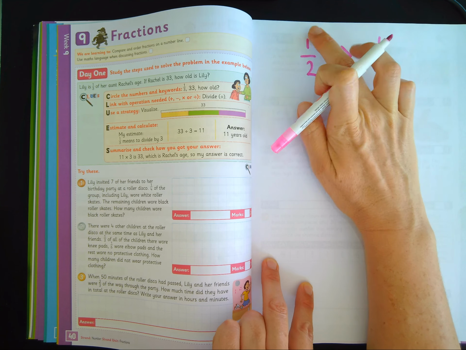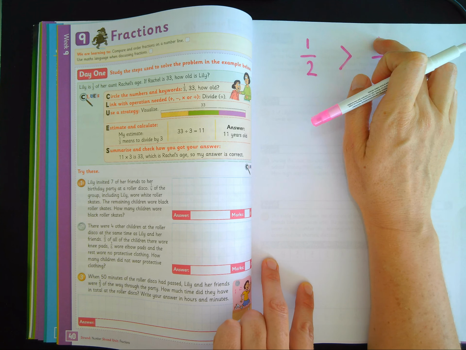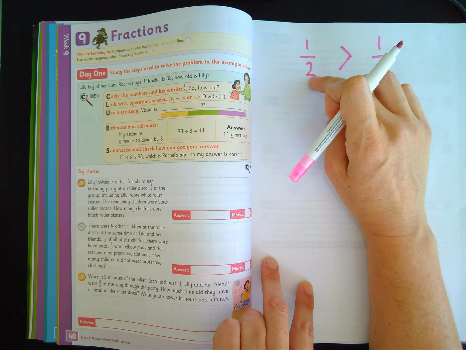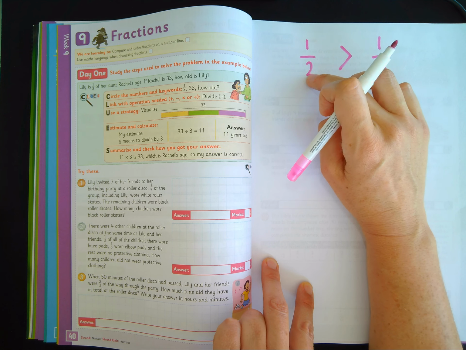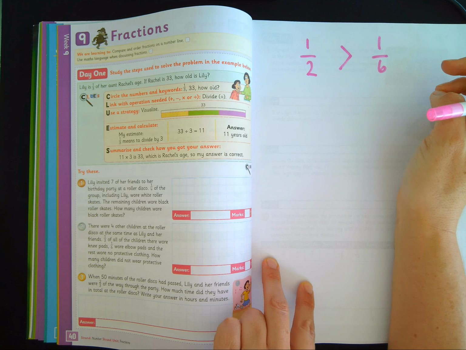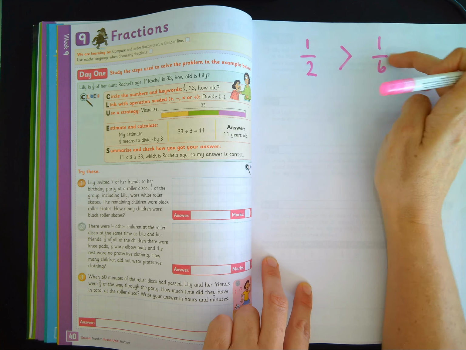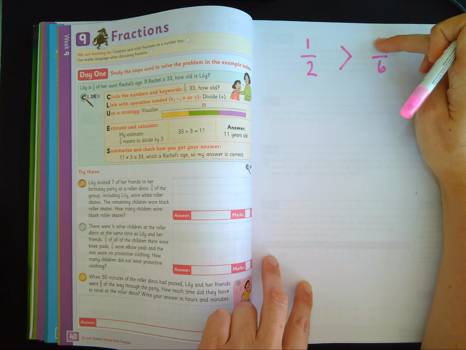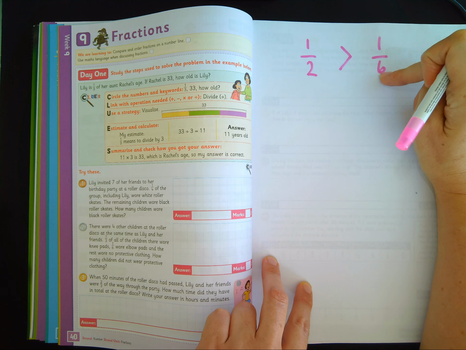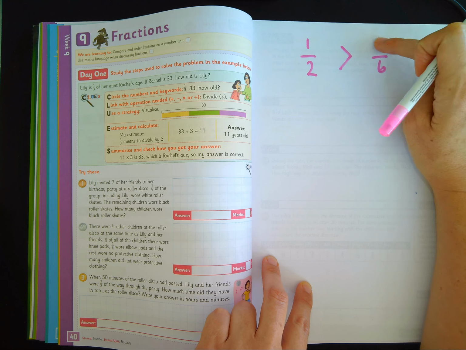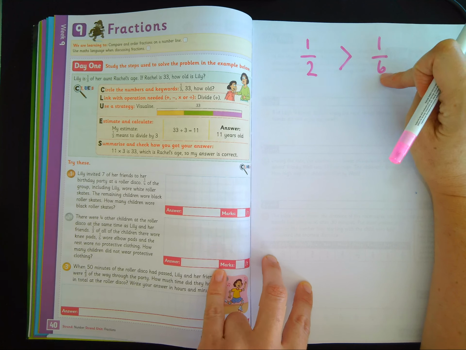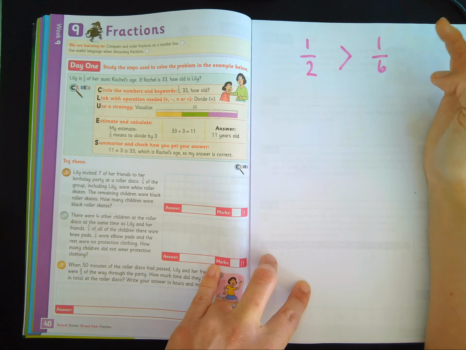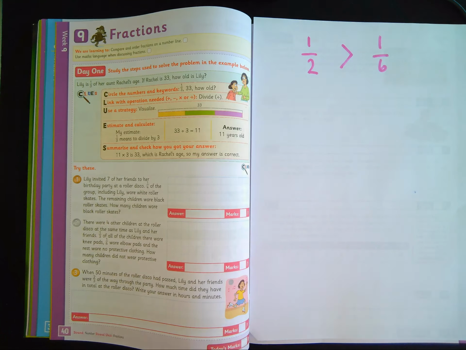So if the numerator is 1, the number on the bottom, which is the denominator, the smaller that number is, the bigger the fraction. Okay? So even though 6 is a bigger number, we're dividing 1 pizza between 6 people. Okay? It's 1 pizza divided between 6 people. Or here, 1 pizza divided into 2 equal parts between 2 people. Anyway, that's just a bit of an aside.